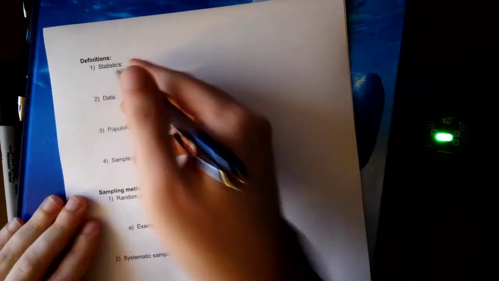Hello everyone, thanks for stopping in, and today we're going to be looking at our last packet of notes for Math 120, and this is going to be our foray into the world of statistics. Now there's a healthy amount of pages here, but a lot of it is going to be definitions. So let's dive in, and a first definition when talking about statistics would probably be statistics, right?